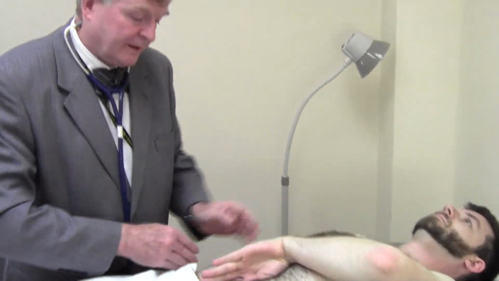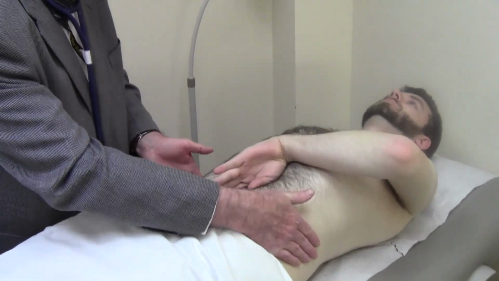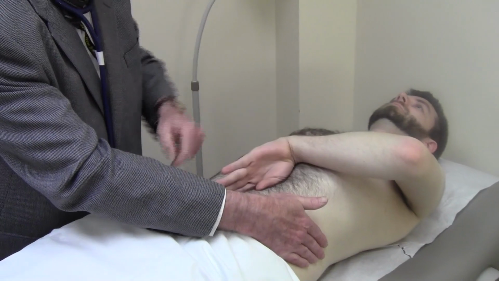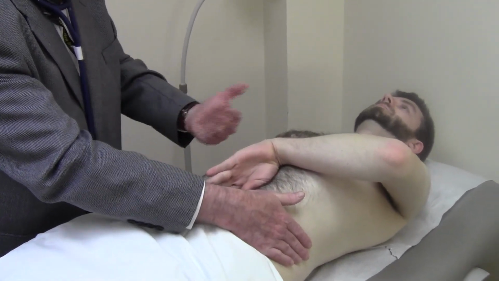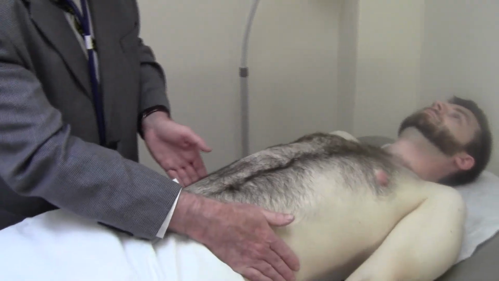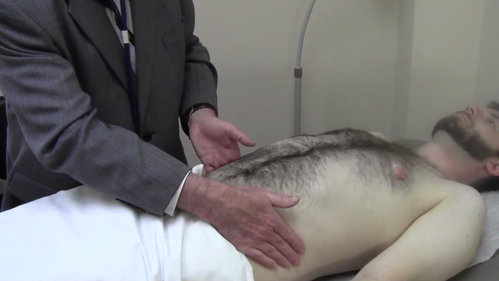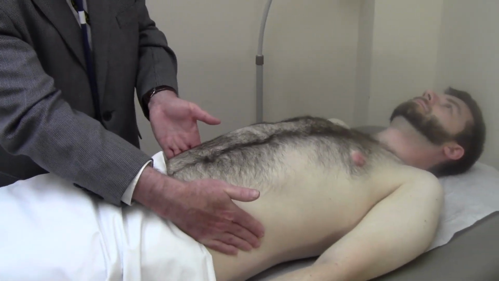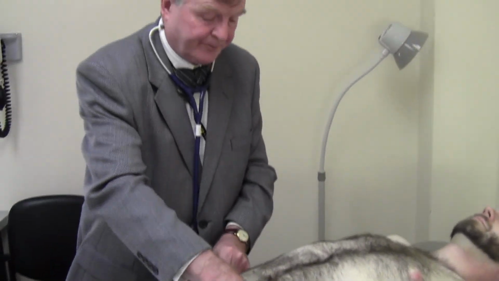If there's fluid here, you'll be able to generate a wave by tapping, and the wave will be transmitted through the fluid. The reason for the hand is there, thank you Todd, you can take your hand away, is that without the hand, the wave is transmitted through the subcutaneous tissue, and you can actually see that I can generate a wave without Todd's hand being there, and clearly that's not a wave related to fluid.